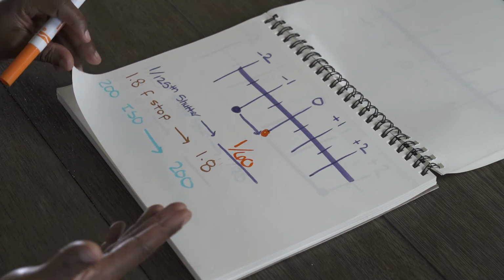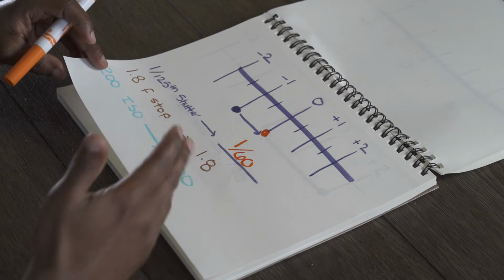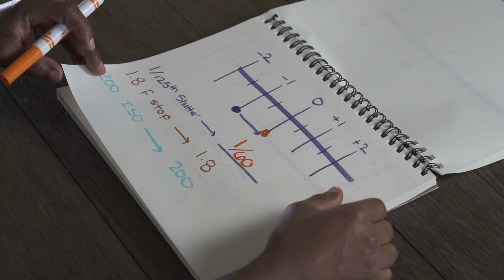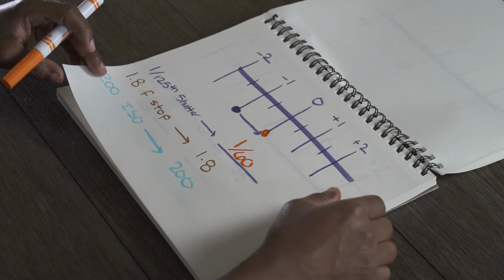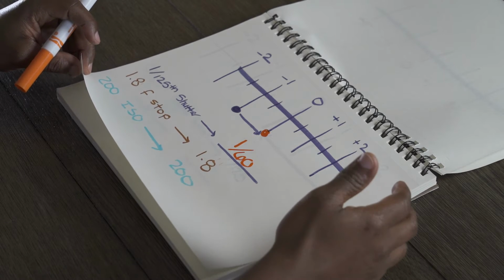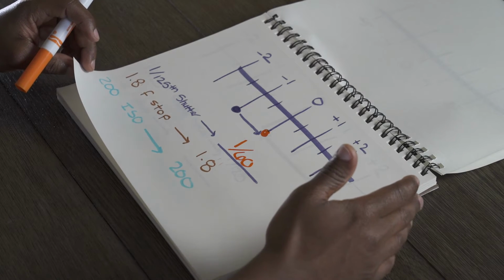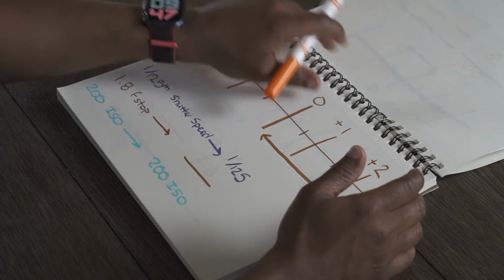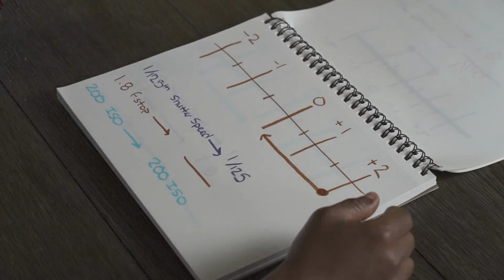So say we don't want to adjust the shutter speed. Say our shutter speed is 1/125th. We're shooting video at 60 frames a second. We have to keep our shutter speed there, right? We're shooting in broad daylight, so we can't really bring our ISO up. So we want to adjust some other stuff, right?